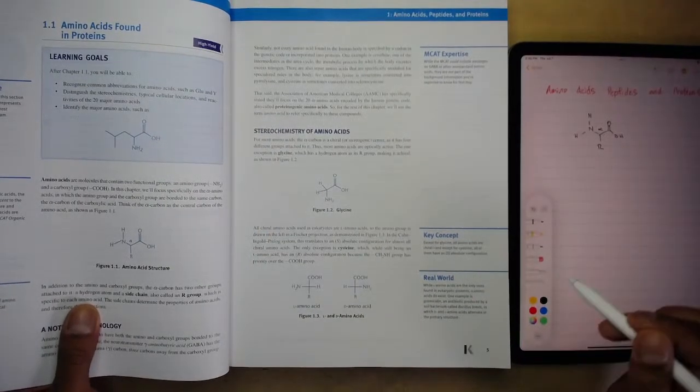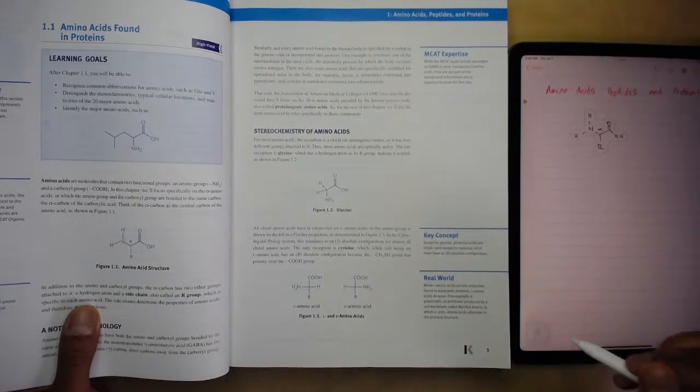Should we do it in blue? It's because they did theirs in blue.